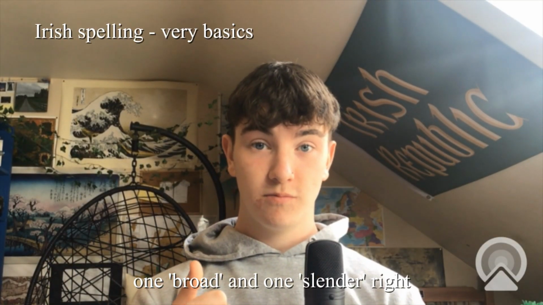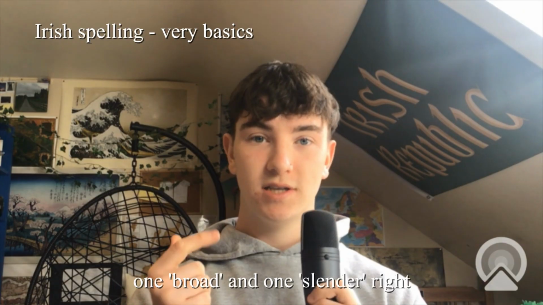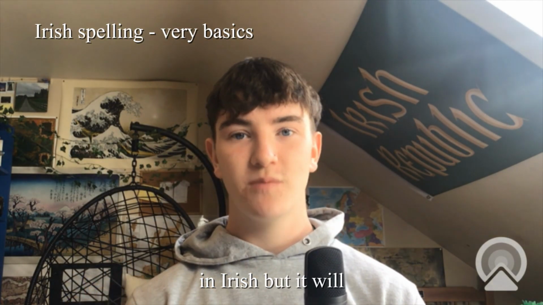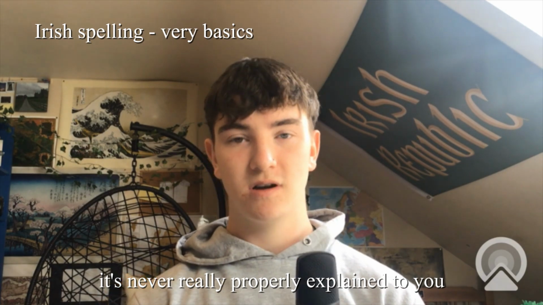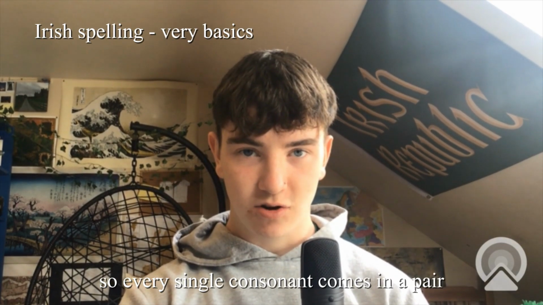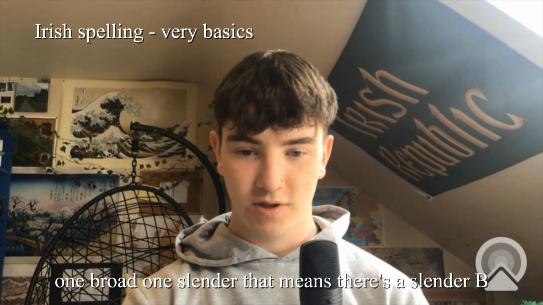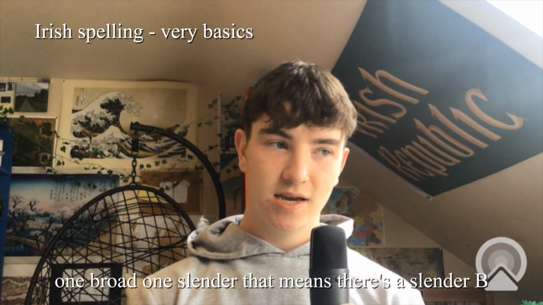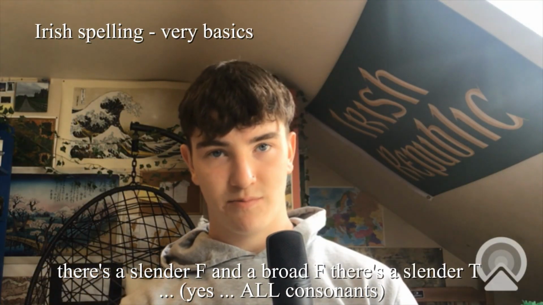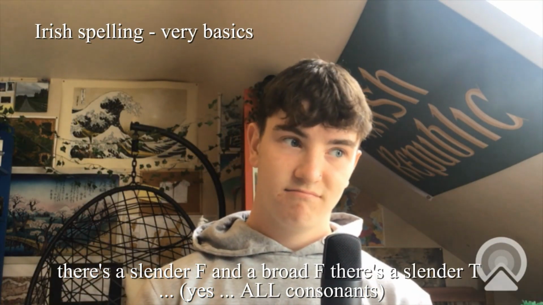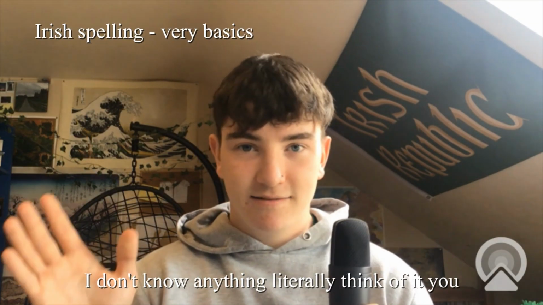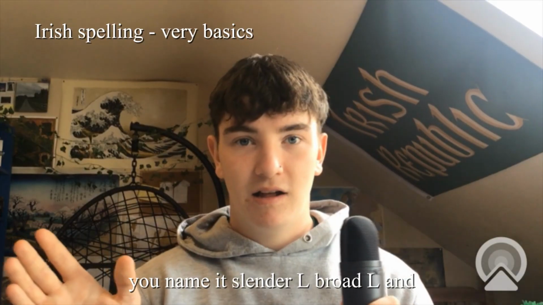One broad and one slender, right? So those words will be mentioned in the classroom in Irish, but it's never really properly explained to you. So every single consonant comes in a pair, one broad, one slender. That means there's a slender B, a broad B. There's a slender F and a broad F. There's a slender, I don't know, anything. Literally think of it. You name it. Slender L, broad L.